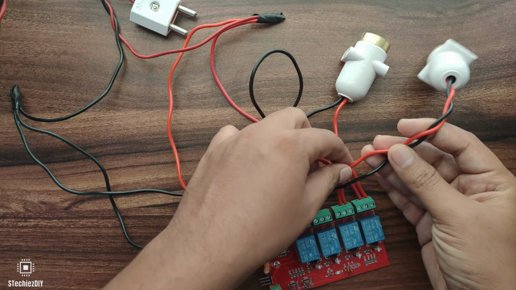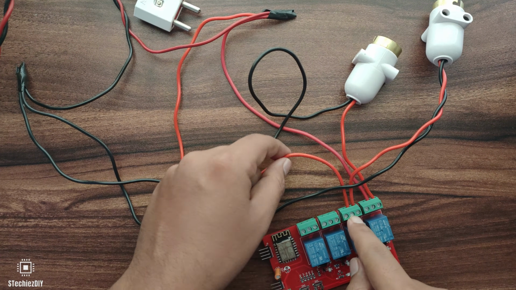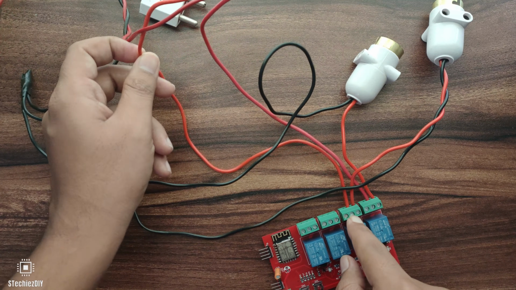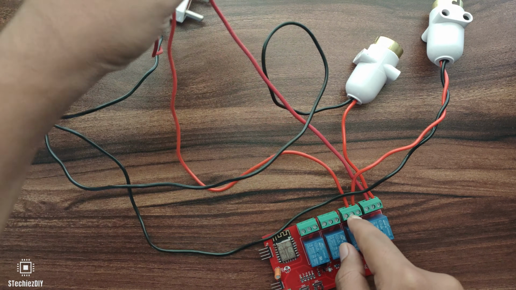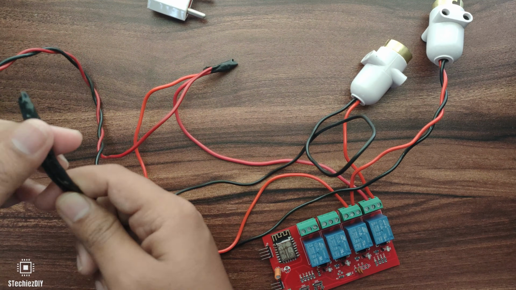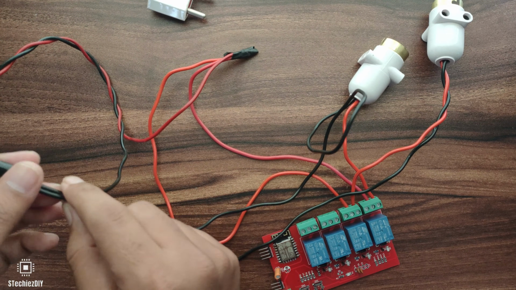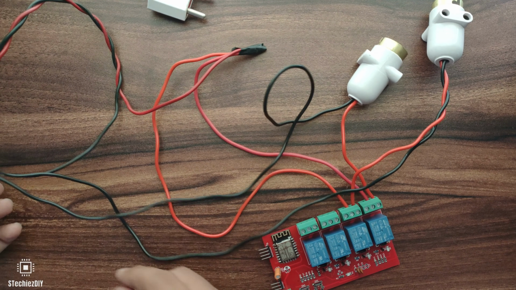As you can see here, for light bulb 1, this red wire is connected to the first relay, and the second red wire from the same relay is connected to the main supply, and the black wire is connected to the main supply and light bulb. Make sure that you have connected the bulb to the common and normally open pins of the relay.